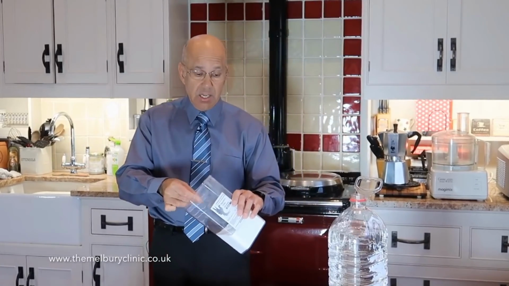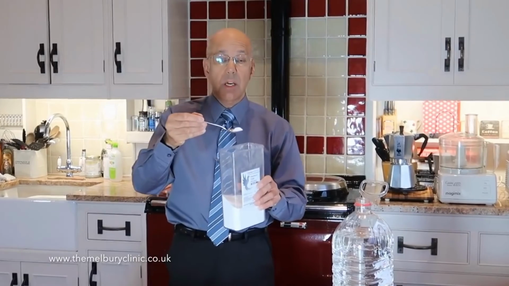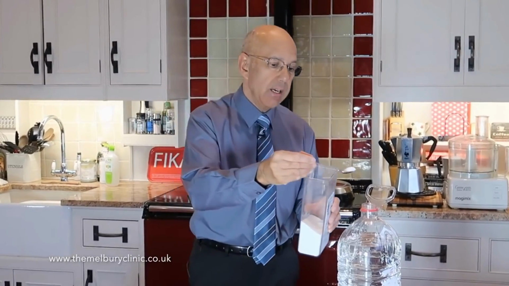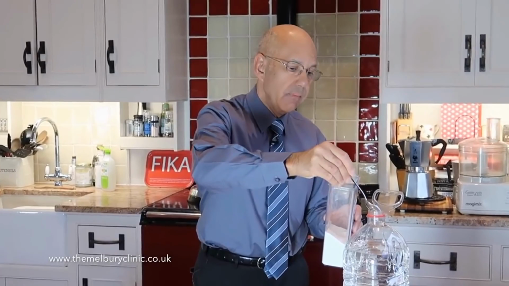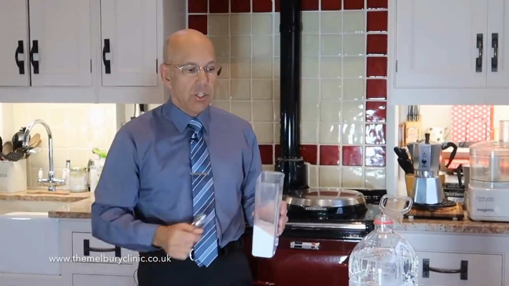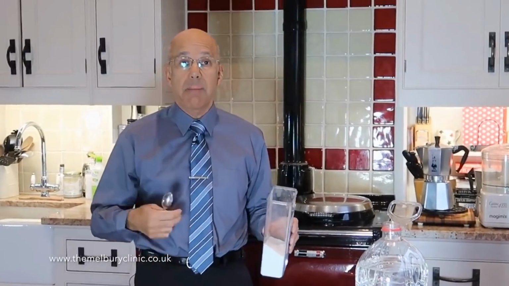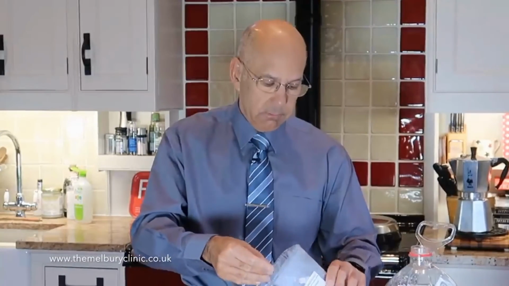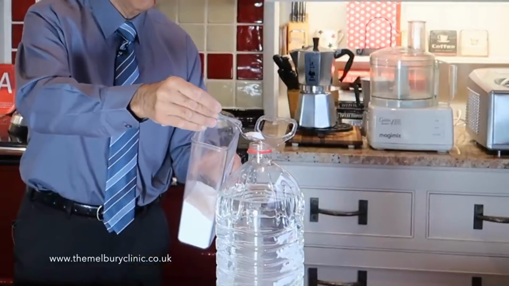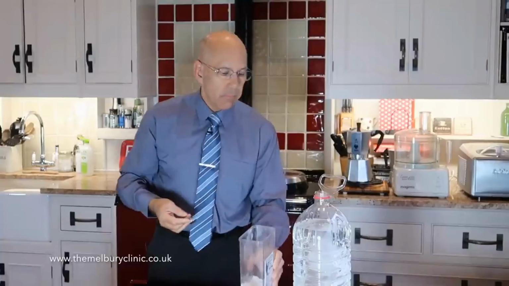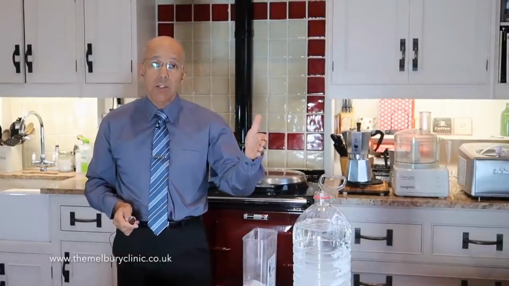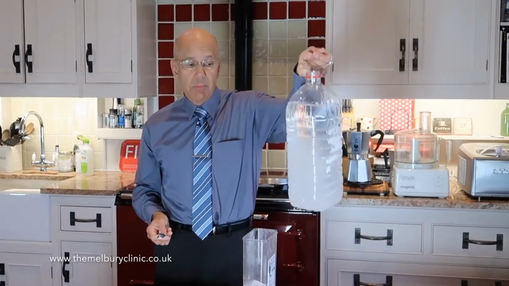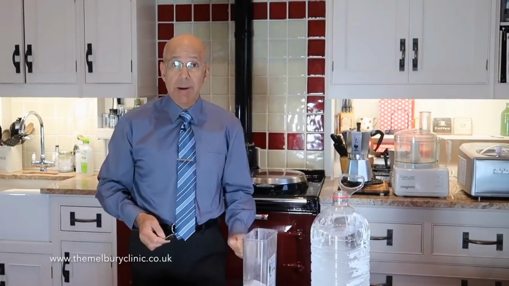In fact, it's slightly less. It's about 4.5 grams. So here's the glucose, and if I add that to this container, the concentration in there is approximately the same as the blood glucose level in my blood right now talking to you. Now, if I were to add another teaspoonful, the concentration of glucose now in this water is that of a diabetic.